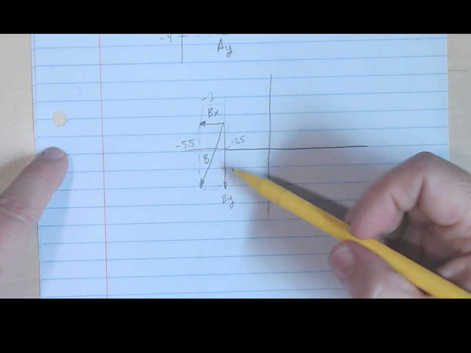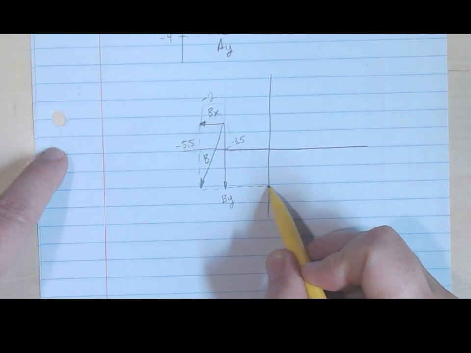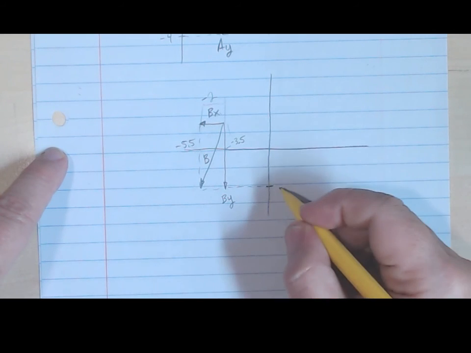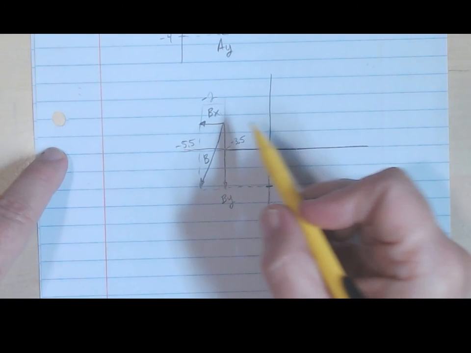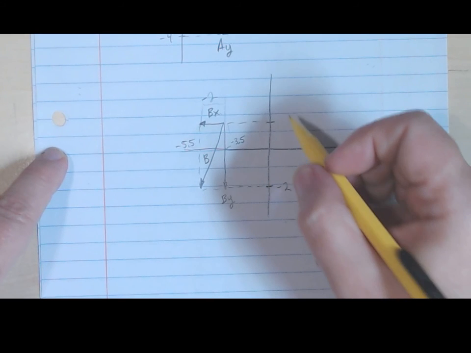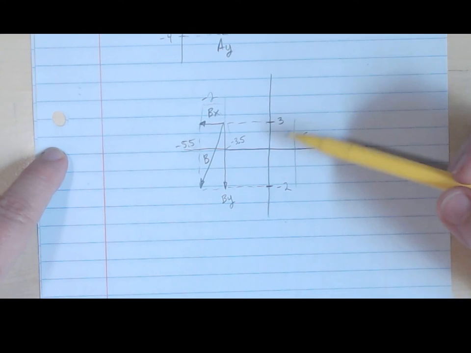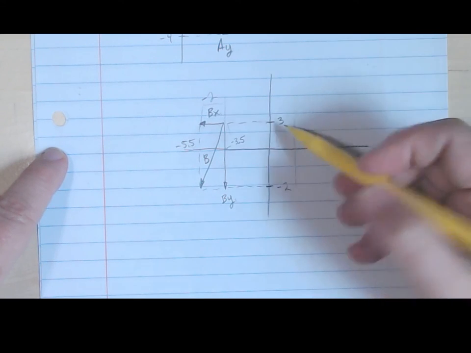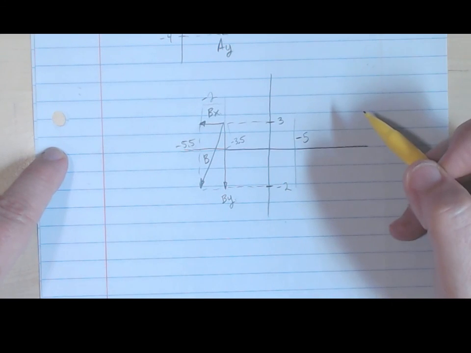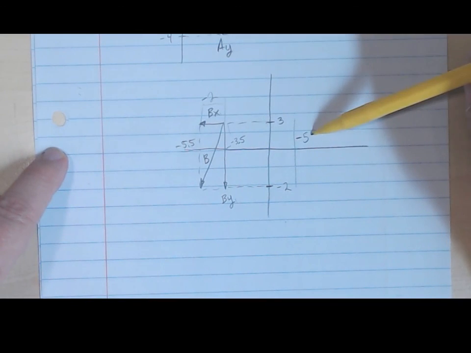Now let's estimate BY. Let's see, if I project this over to the y-axis, this appears to be coming in at about -2, and this appears to be coming in at about +3. So it looks like I've got a magnitude of 5, and the direction of course is down, so it's negative. So those are the two values they're asking you for. You'd have -2 and a -5.